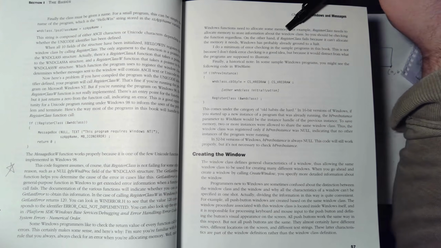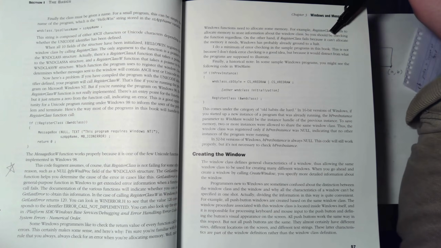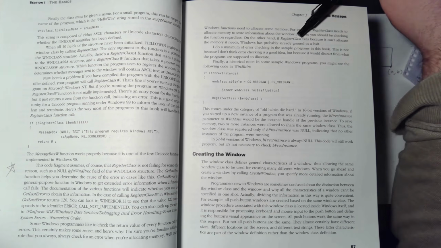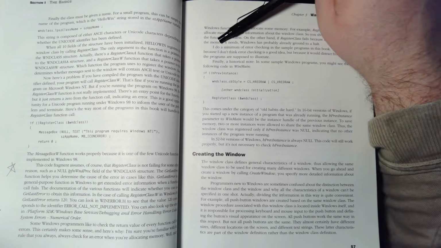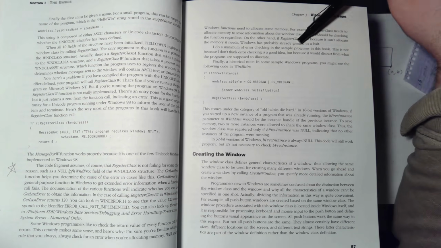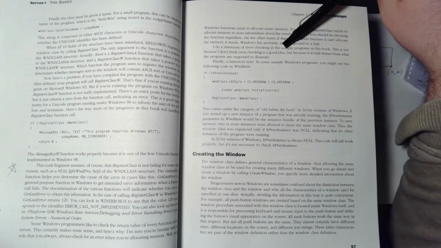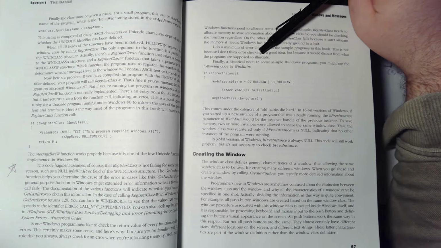On the other hand, if RegisterClass fails because it can't allocate the memory it needs, Windows has probably already ground to a halt. I do a minimum of error checking in the sample programs in this book. This is not because I don't think error checking is a good idea, but because it would distract from what the programs are supposed to illustrate.